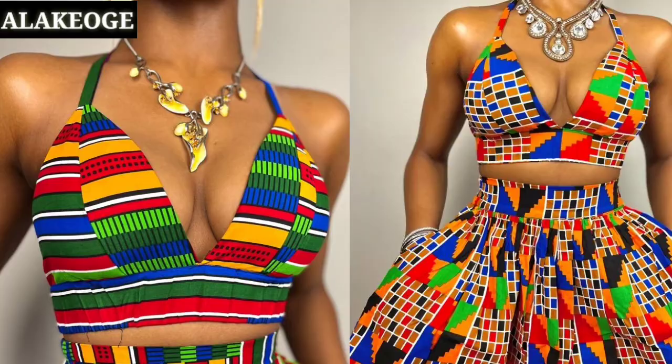In today's tutorial, I'll be learning how to make these beautiful bralettes. So if you're interested in learning how to make these, please continue to watch this video.